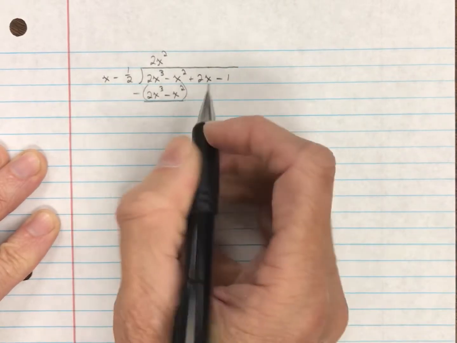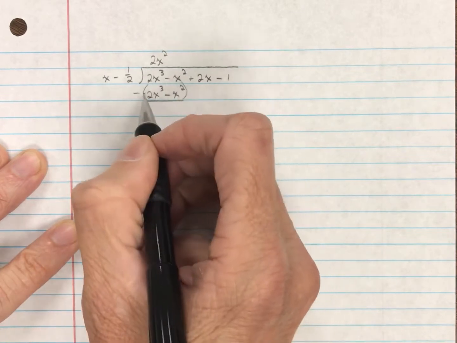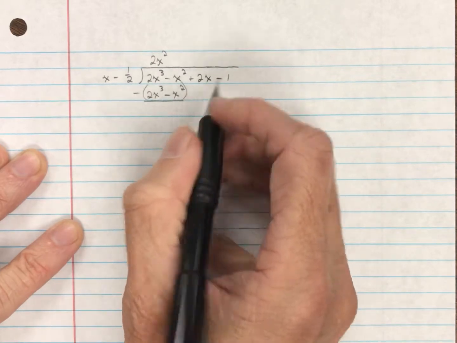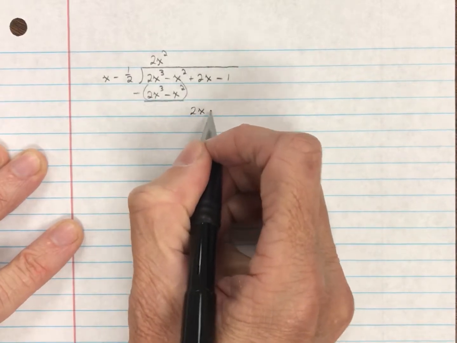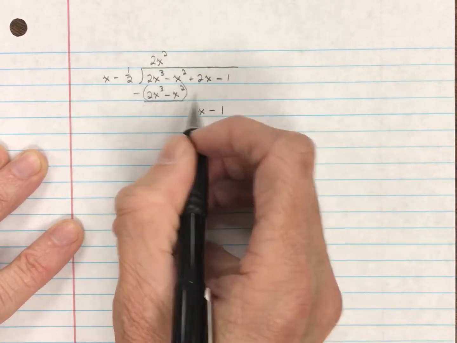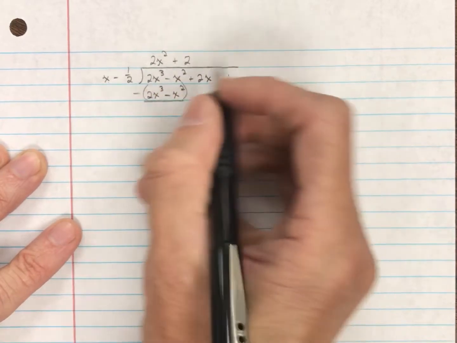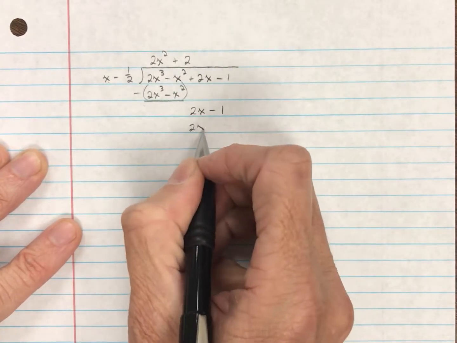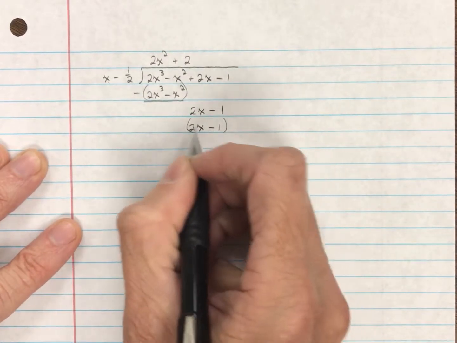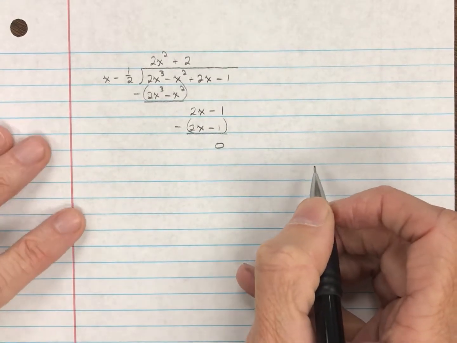Subtract. Negative x squared plus x squared, I got nothing, so this is zeros. Bring down the rest, 2x minus 1. X goes into 2x 2 times. 2 times x is 2x, and 2 times negative 1/2 is negative 1. Subtract, and I get 0.